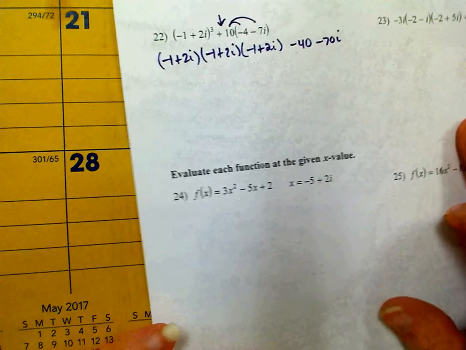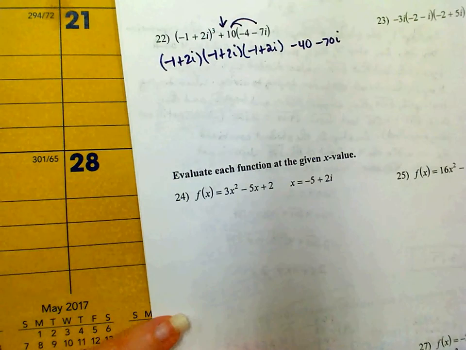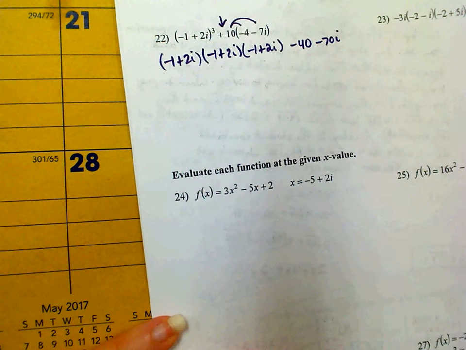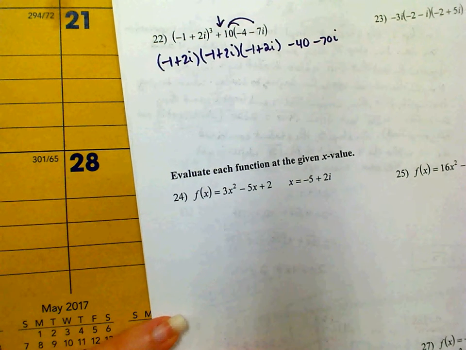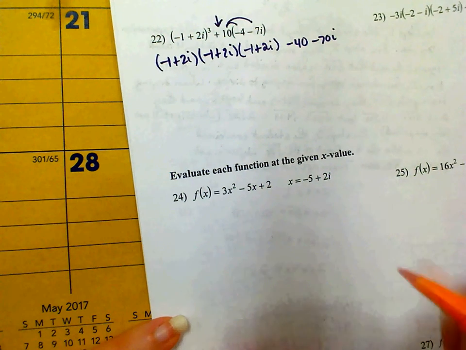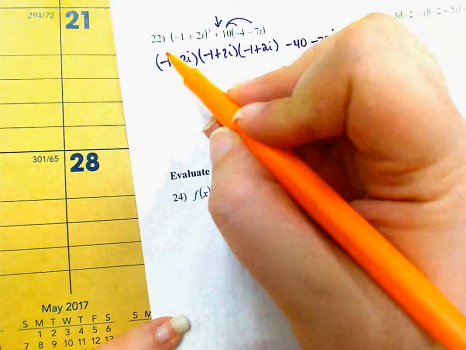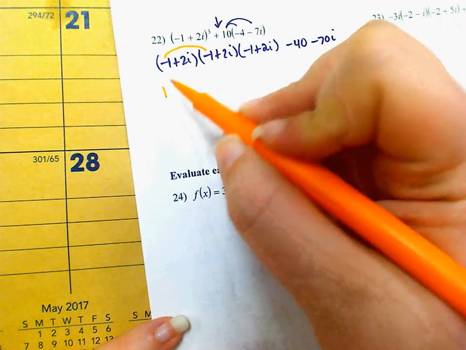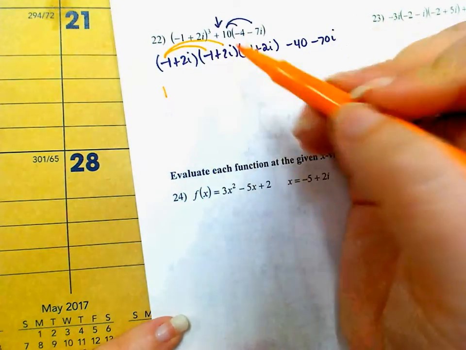I'm going to go ahead and start simplifying this. Now, I don't really care which terms you multiply first, it doesn't really matter. But most people multiply the first two, and that's fine. Negative 1 times negative 1 is a positive 1. Negative 1 times 2i is a negative 2i.